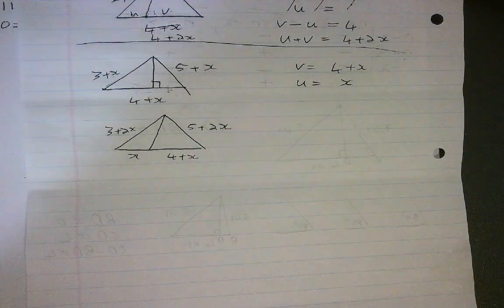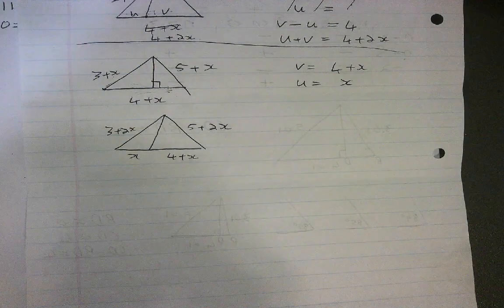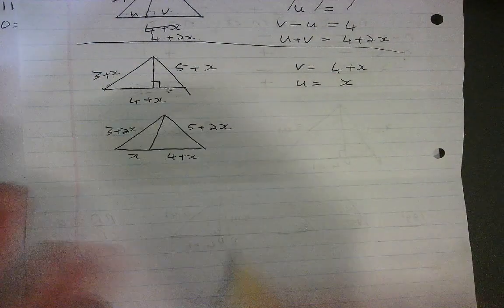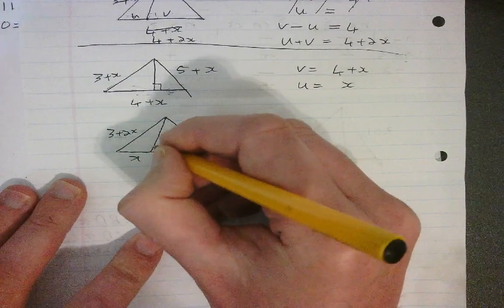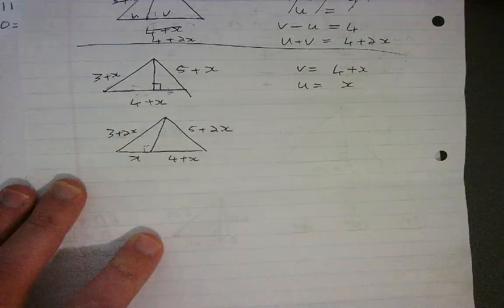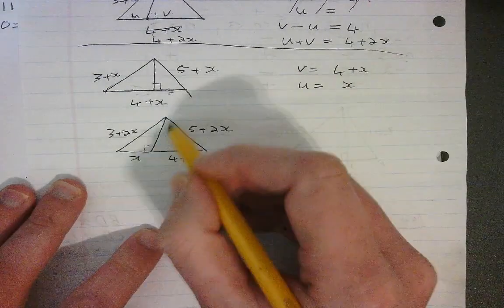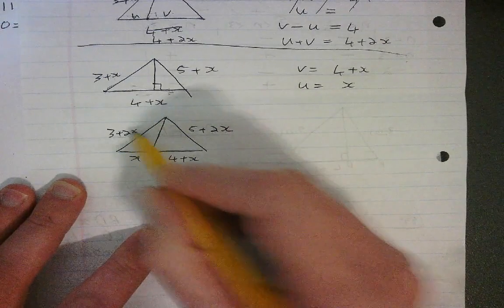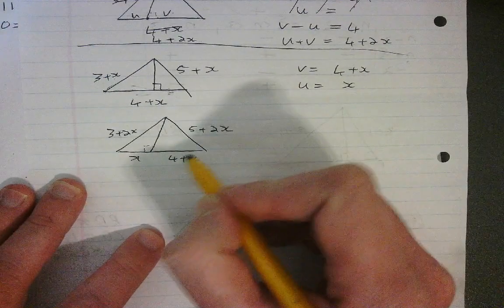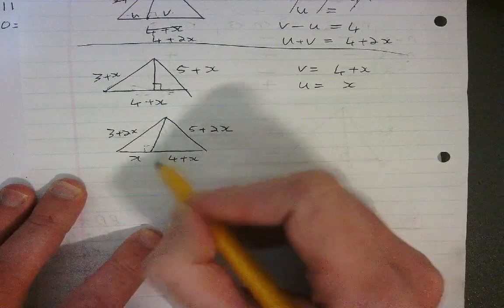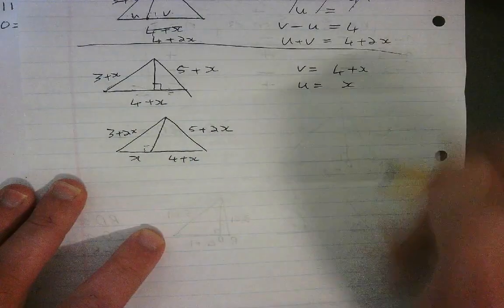Now, before I go further, what I can first do is just see if this makes sense. Would it make sense if this was 90 degrees? Well, I could calculate this length using 2 different right angle triangles and the theorem of Pythagoras.